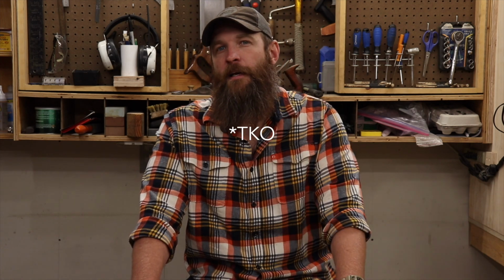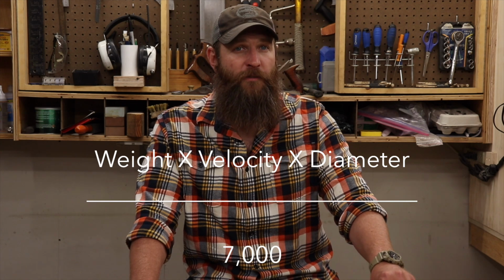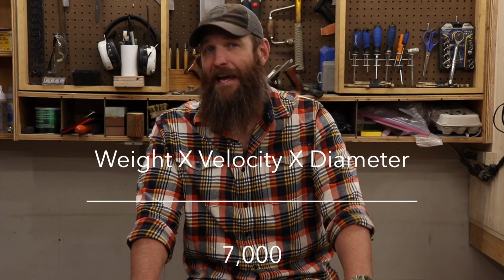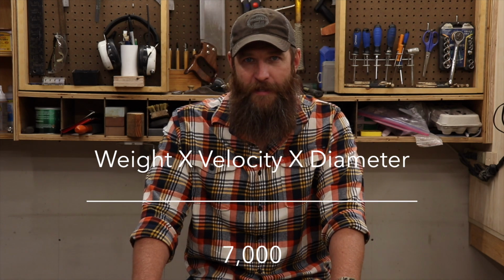So in the mid-1900s, a big game hunter named John Taylor developed an equation known as the Taylor knockout formula, or TKO. This formula takes the weight of the bullet, multiplies it by the muzzle velocity, multiplies that number by the bullet diameter, and then it's all divided by 7,000.